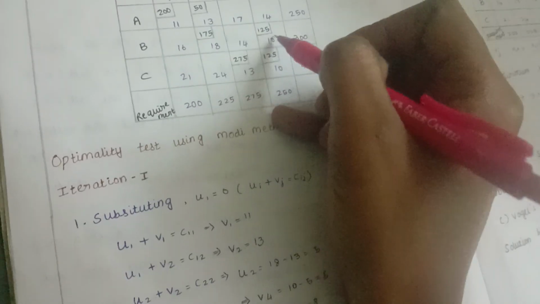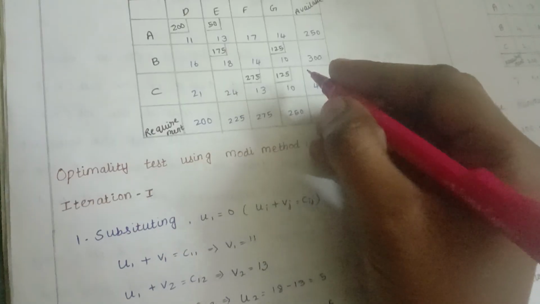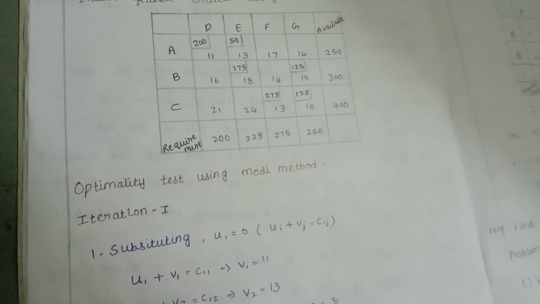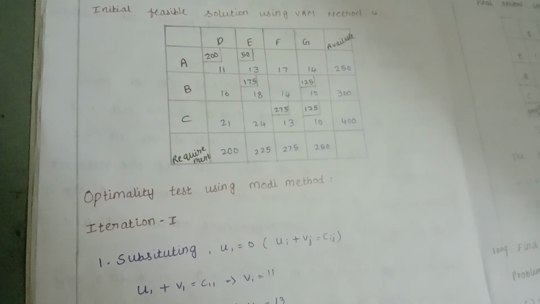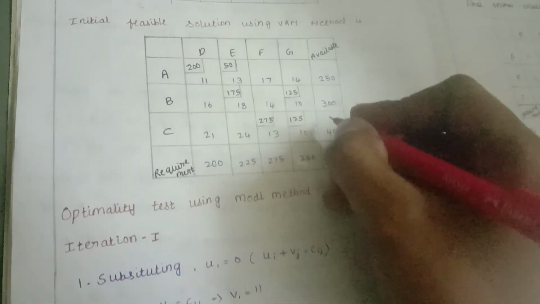So Modi's method is nothing but, consider this term. What we do is the optimality test using Modi's method: we have to choose these terms and put a 0. So we have to find the terms that give a feasible solution. We choose the row with the maximum number of occupied cells. All the rows have two occupied cells, so choose whatever you want.